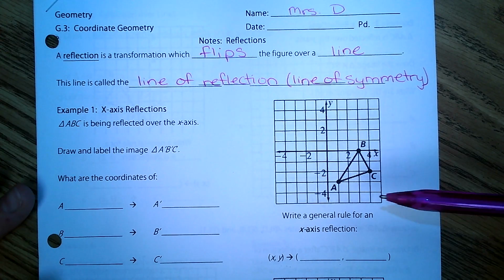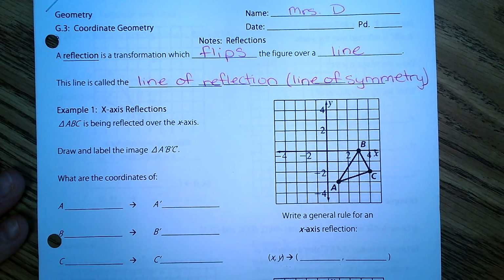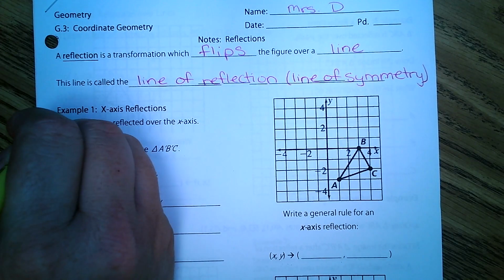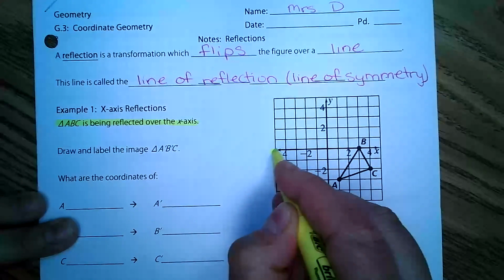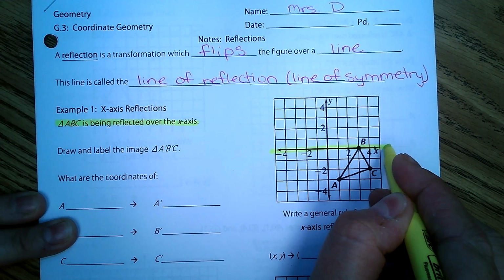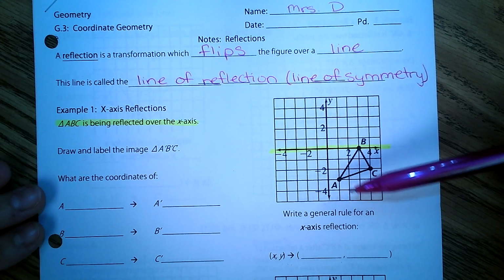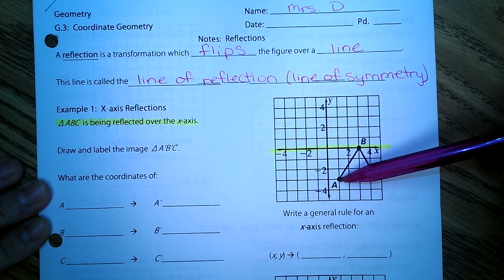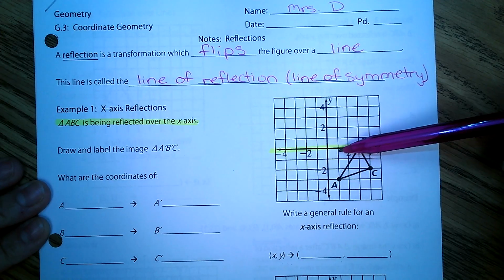So let's see a couple examples here. First, we're going to take this triangle ABC and reflect it over the x-axis. Triangle ABC is being reflected over the x-axis. So I'm going to highlight the x-axis to make it really easy to see what we're using as a point of reference. Okay, so we're going to take triangle ABC and reflect it across the x-axis. To do that, we want to move the exact same distance in the opposite direction.